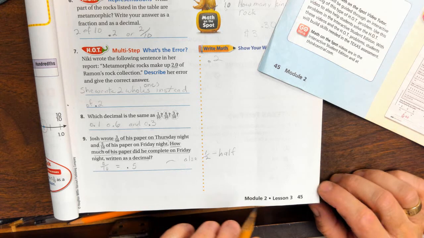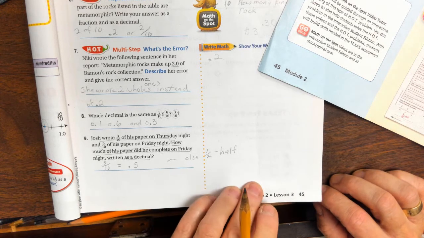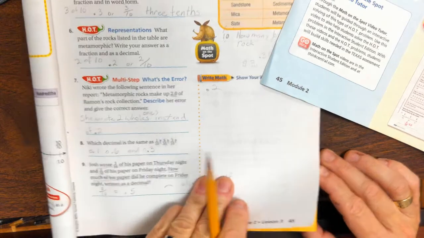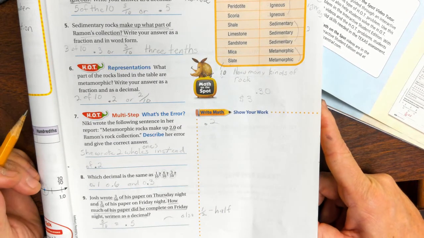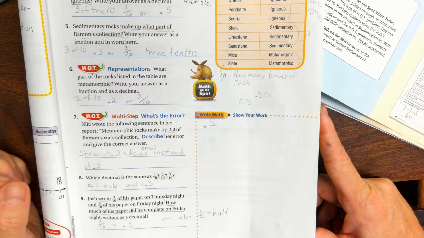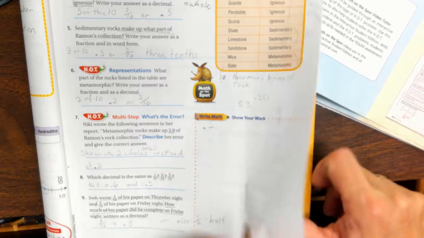Okay. You can pause the video, and before you pause the video, I would like for you to work page 46. So pause the video and work page 46, and then I want to give you the answers and you can check your work. Okay.